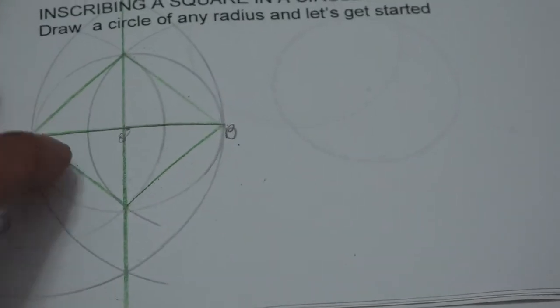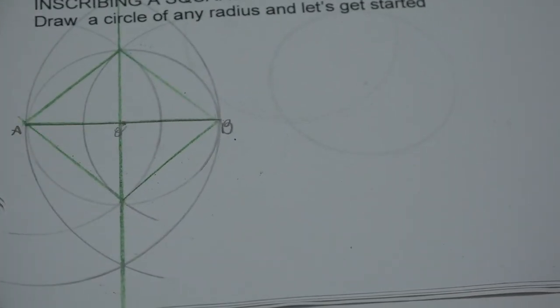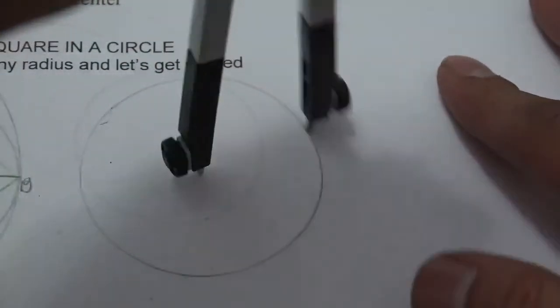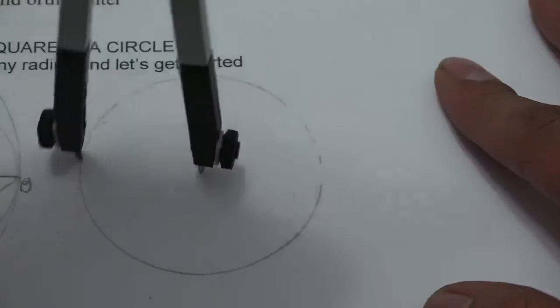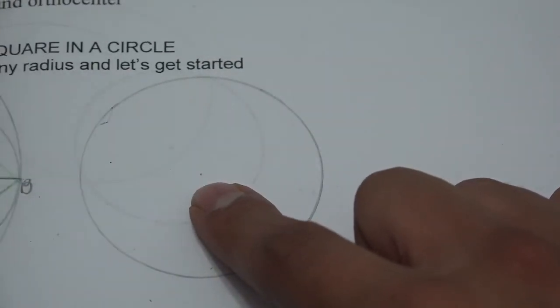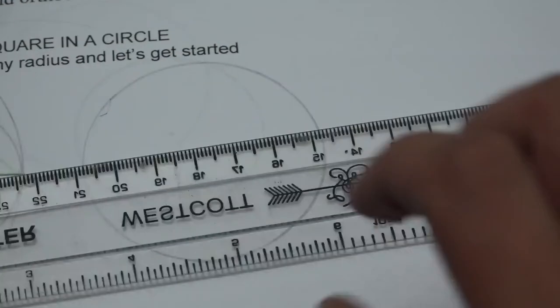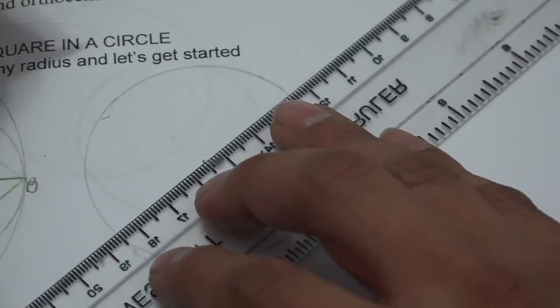Let me model it again just so we can be sure. This time I'm just going to do it with the pencil. So what does it say? Draw a circle. Now, with the compass, you should already know what to do. And you should know where the center is. I can see it right here, because the compass punctured something. So now create a diameter.